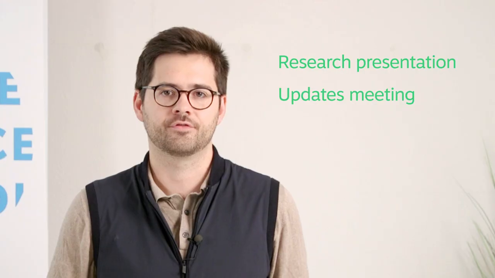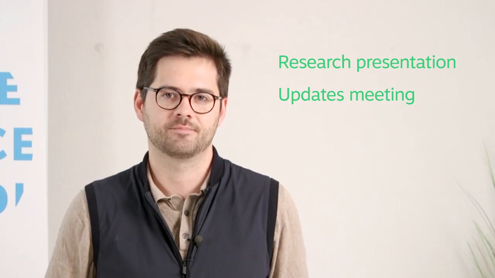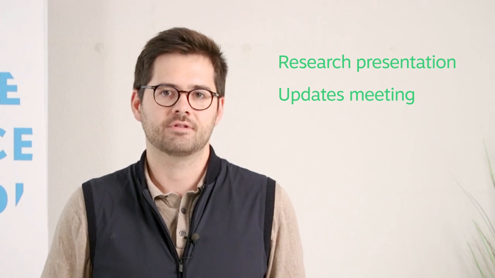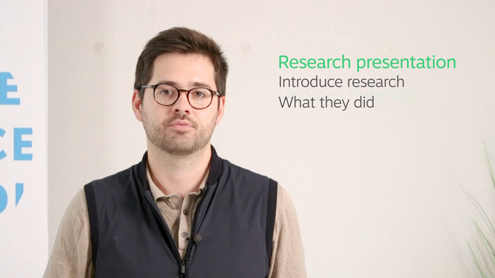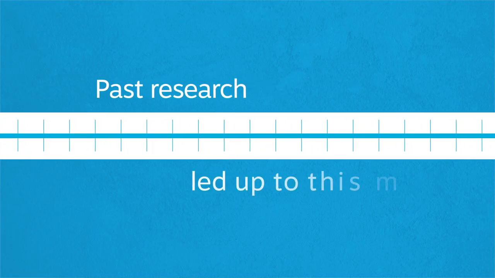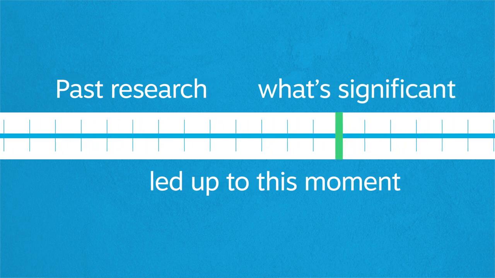I'm going to walk you through the first one, a research presentation. These usually follow the same structure. The researcher will mostly introduce their research, talk about what they did, and then present the findings. So, to begin with, the researcher will present the aim and a bit of background. This is an important part you want to follow. Here they will talk about past research that has led up to this moment and what has been significant.